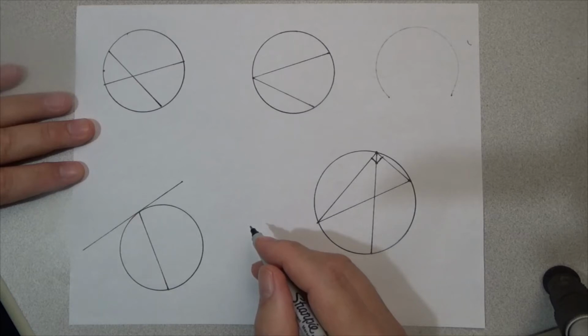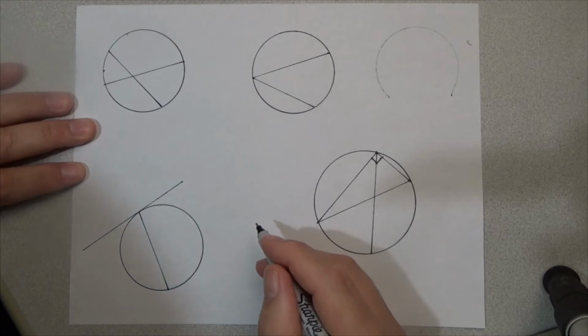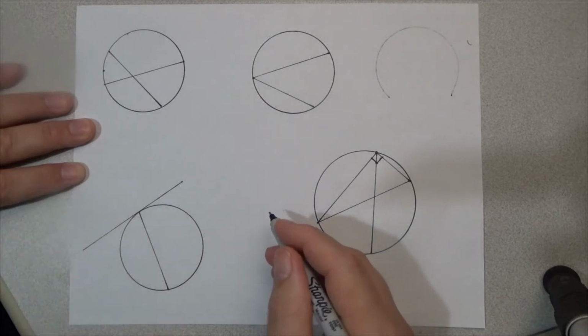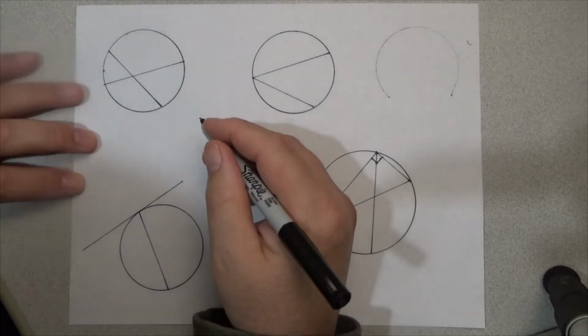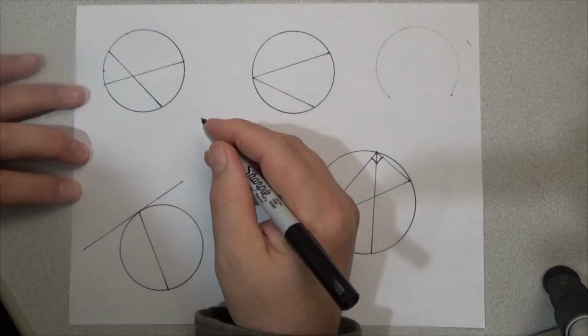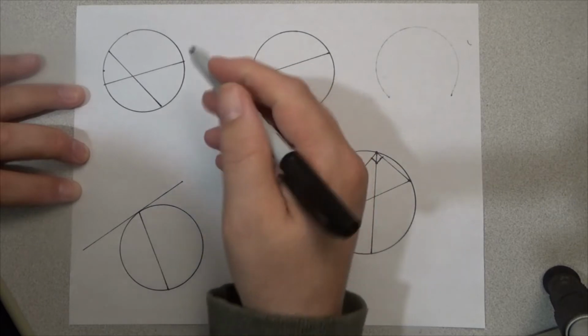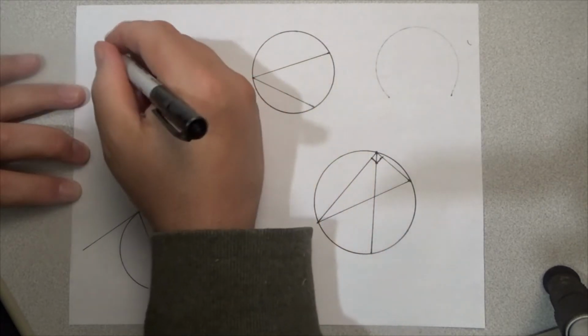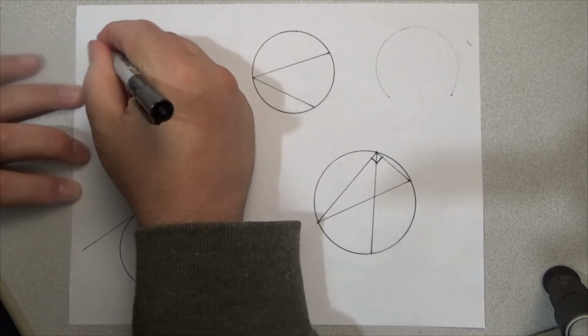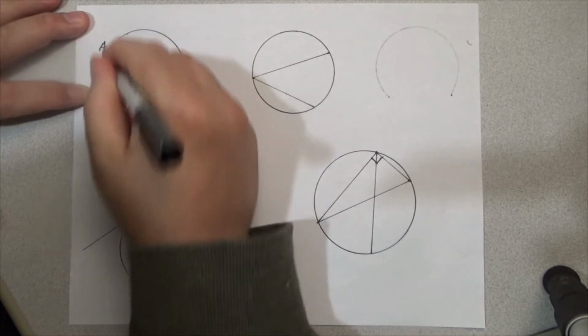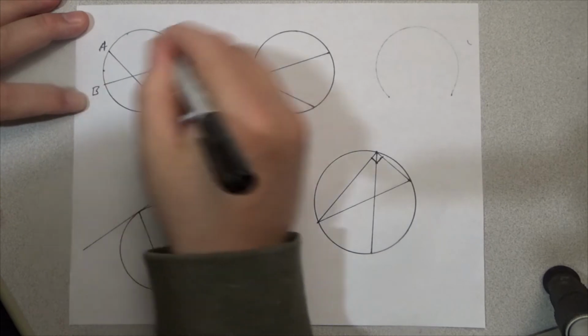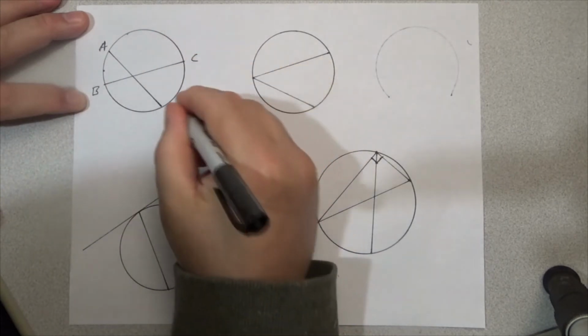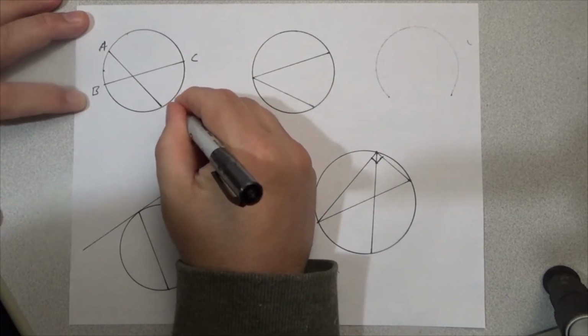This video is going to cover Unit 25, Section 7, angles formed inside and on a circle. The first ones we're going to cover are angles inside a circle, like this one right here. Let's say we've got arc AB and then arc CF.